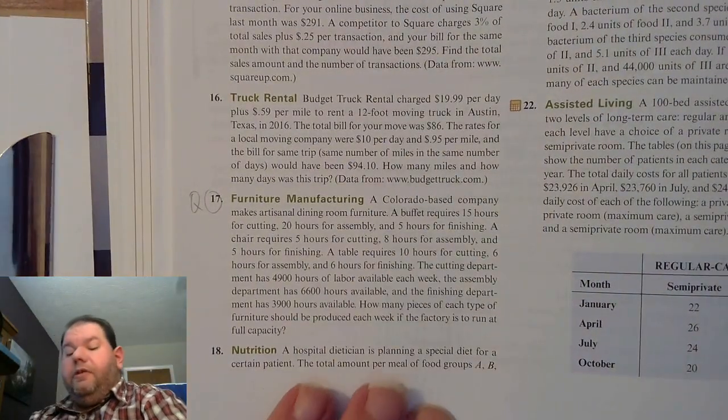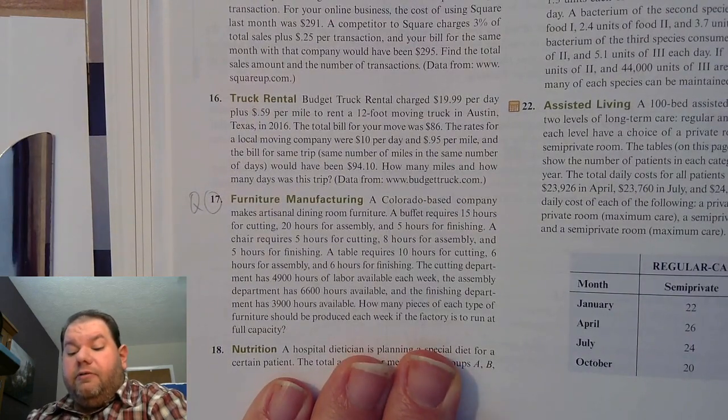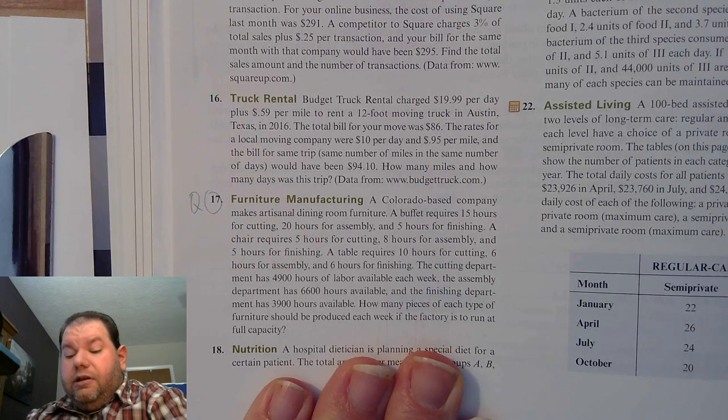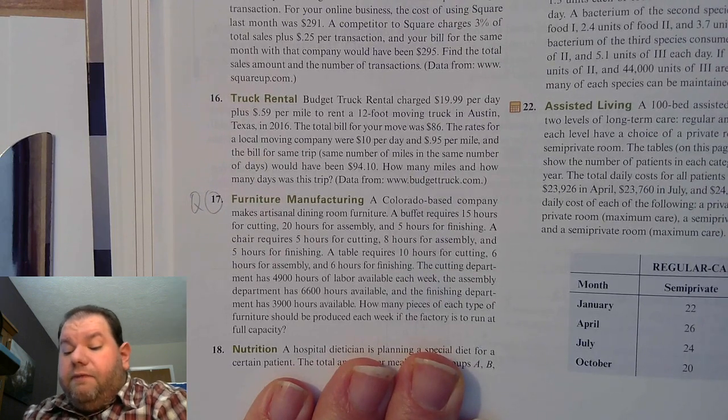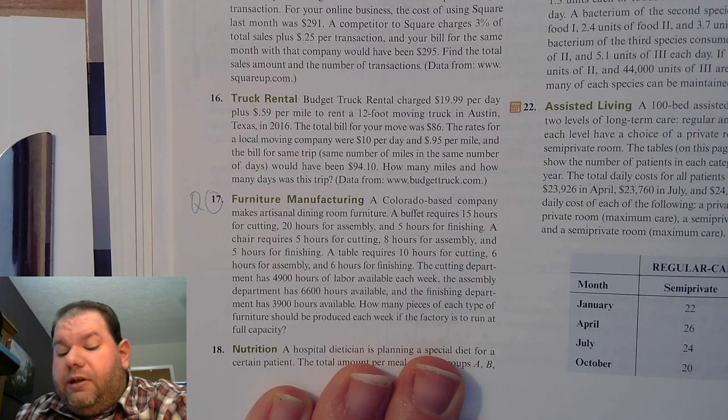Okay. A Colorado-based company makes artisanal dining room furniture. A buffet requires 15 hours for cutting, 20 hours for assembly, and 5 hours for finishing. A chair requires 5 hours for cutting, 8 hours for assembly, and 5 hours for finishing. And a table requires 10 hours for cutting, 6 hours for assembly, and 6 hours for finishing.